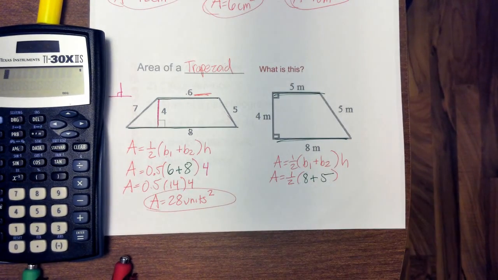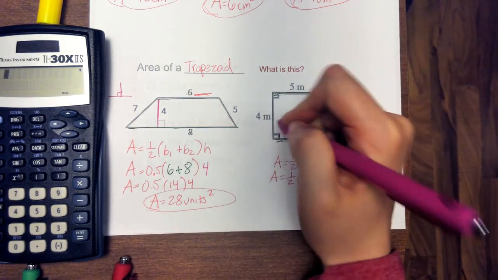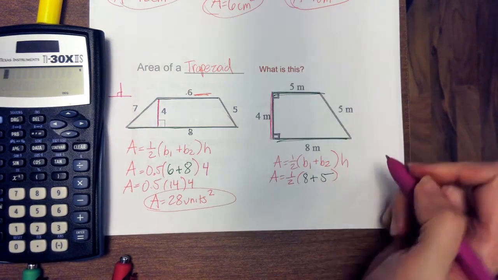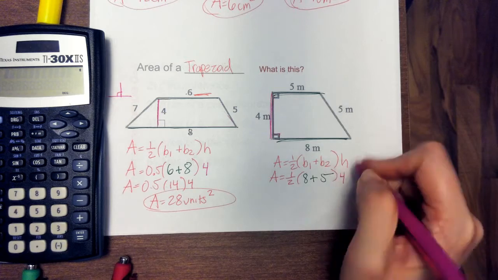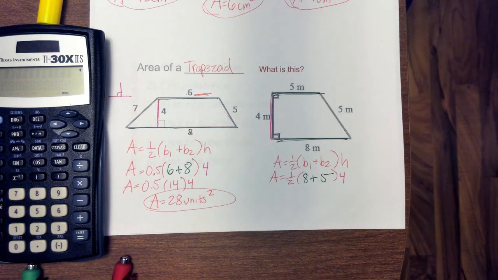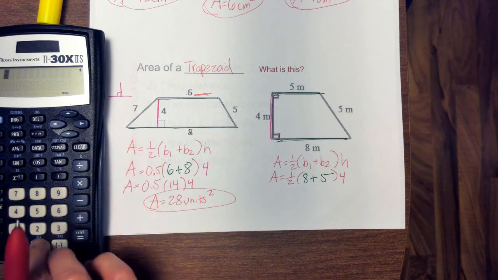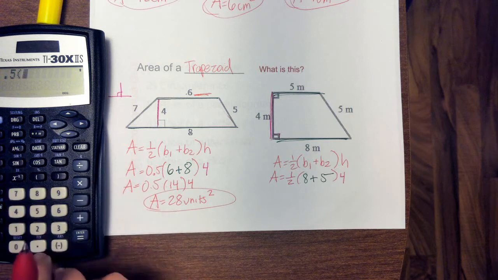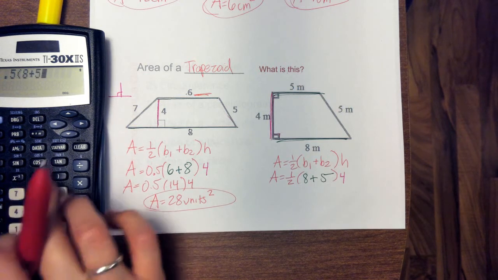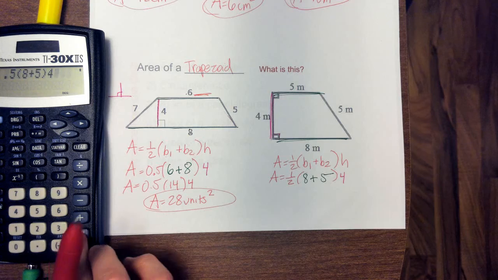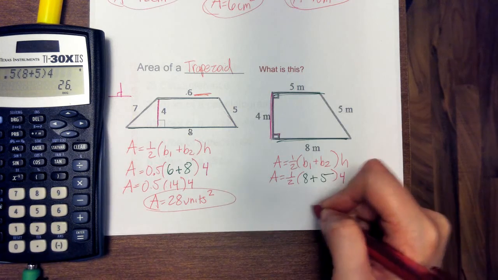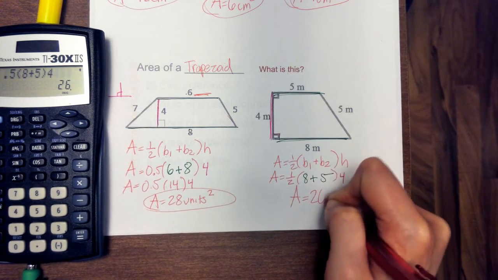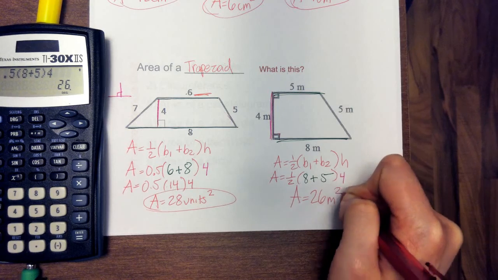Your height is where that box is because it's a perpendicular angle. It's a right angle. So we don't use the 5 here. And I end up with my area is 26 meters squared.